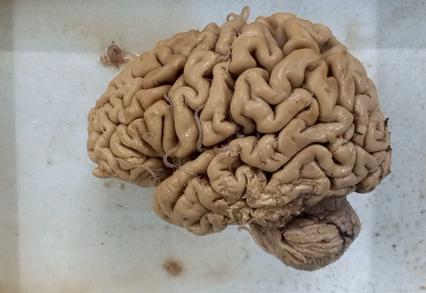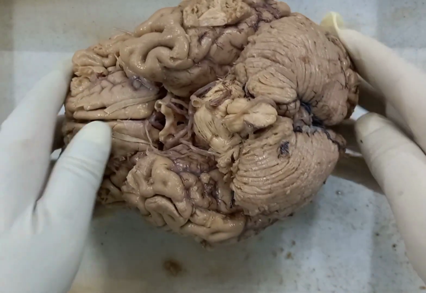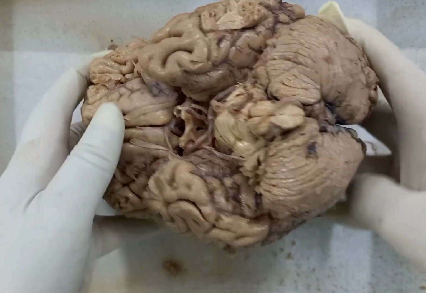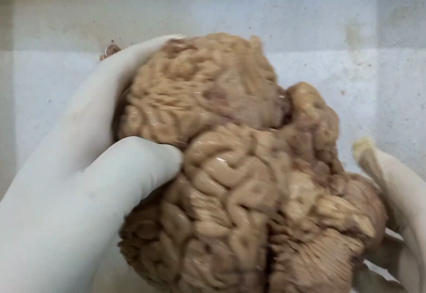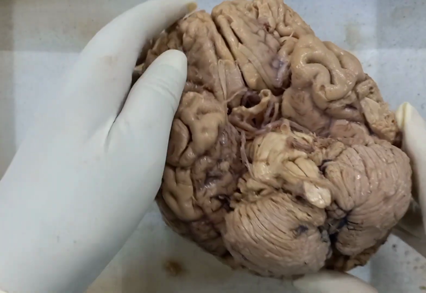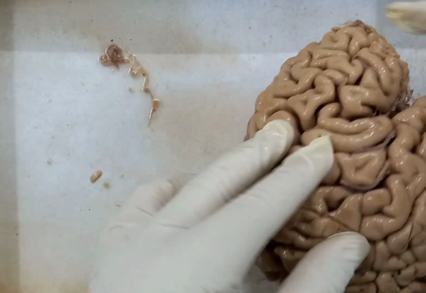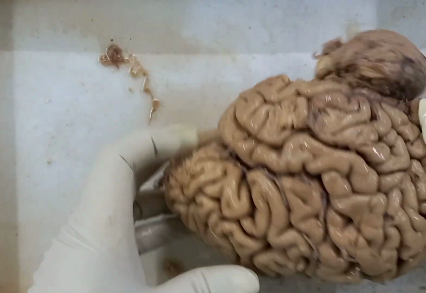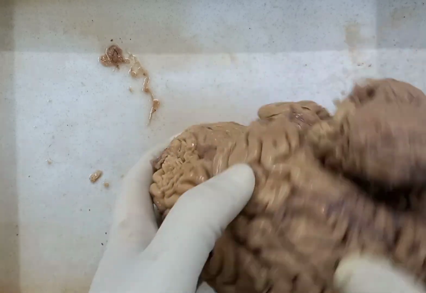Now, you must have learned in general anatomy class that the brain consists of three parts. The whole brain you are seeing here is divided into three different parts. The whole bigger thing, this big part of the brain, is called the forebrain.